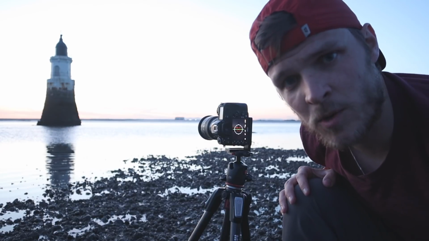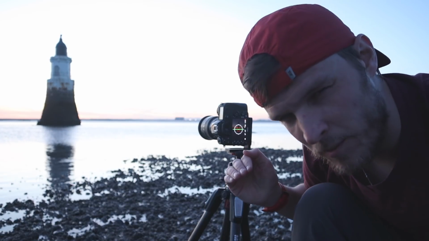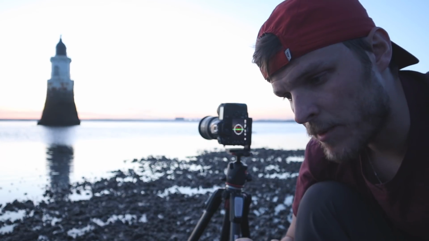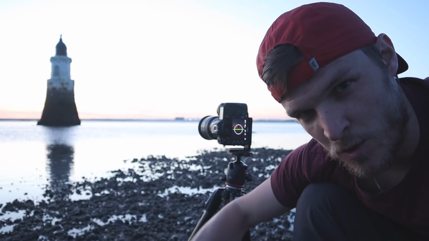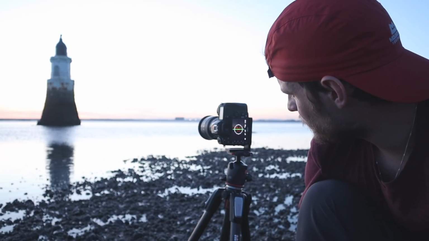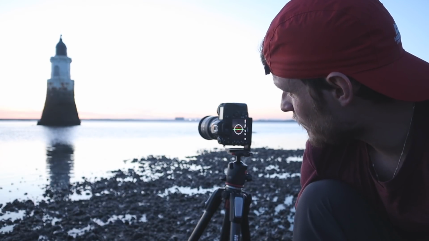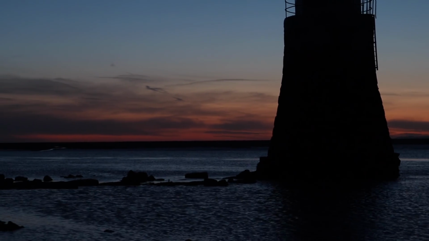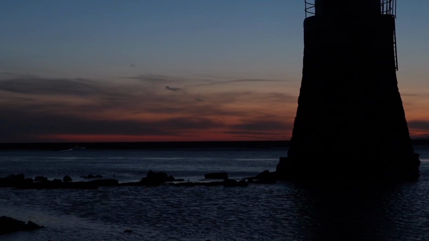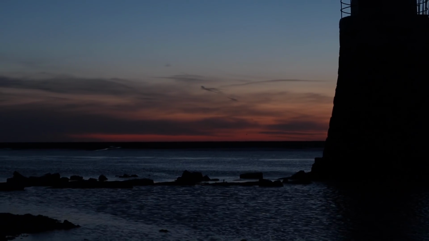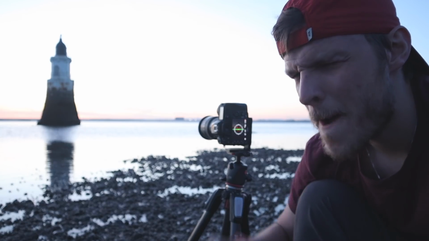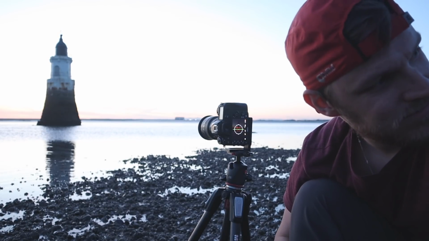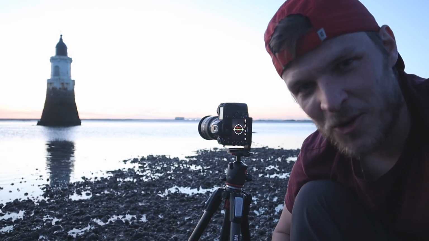I'm shooting at ISO 100, f13 again, because I want to make sure that depth of field is right from foreground to background. And I've got a 30-second exposure, so we're smoothing out that water. Beautiful, and it is the blue hour, but we've got loads of orange sky, orange clouds in the background, and this is another beauty. This is another peach of a photograph. But yeah, that's a good foreground technique.